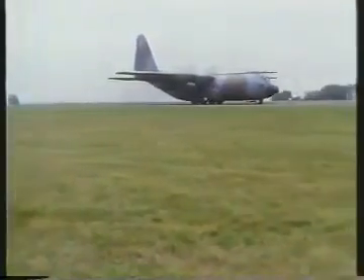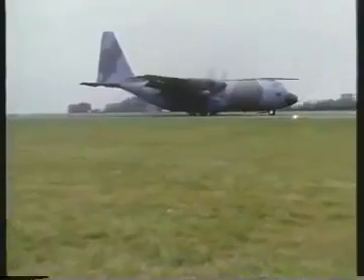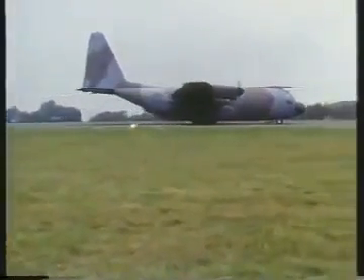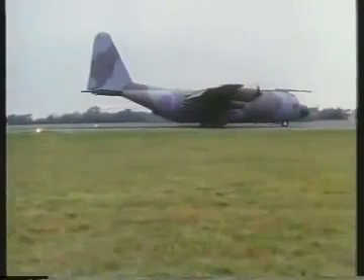A tactical landing. The bulk of a Hercules brought to a halt in about 750 meters, and the pilot wasn't trying too hard.